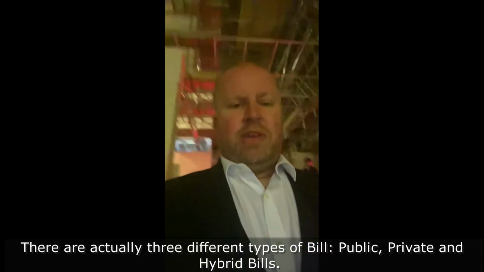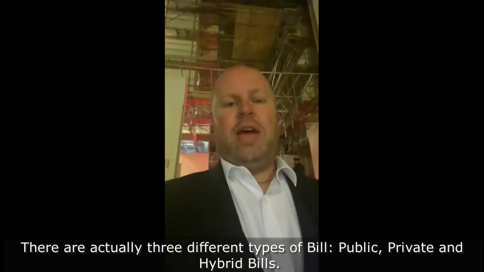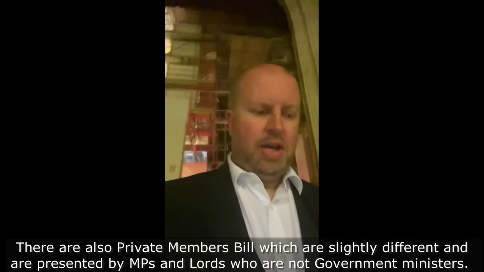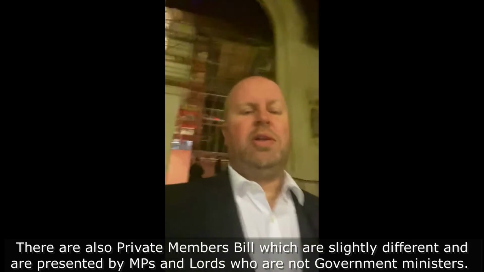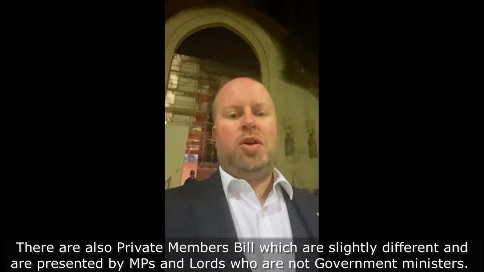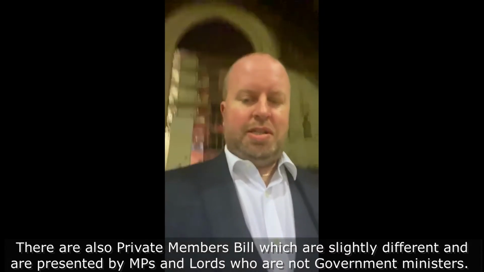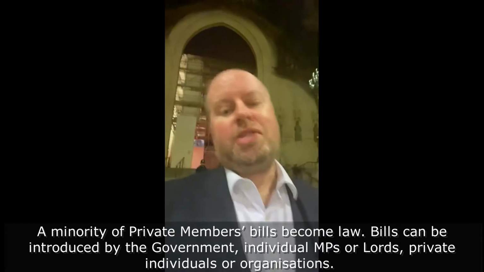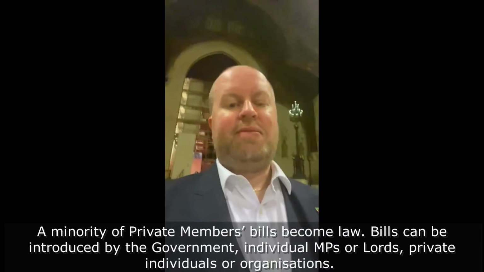Now, there are actually three different types of bill: public, private and hybrid bills. There are also private members' bills, which are slightly different and are presented by MPs and Lords who are not government ministers. A minority of private members' bills ever become law.